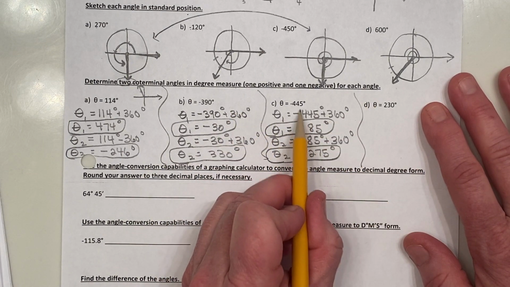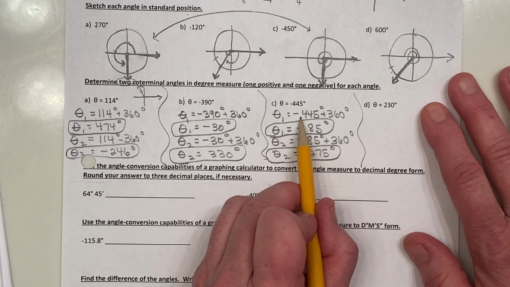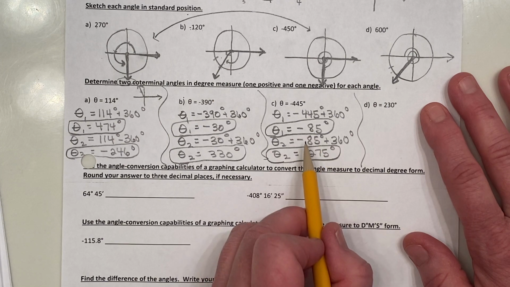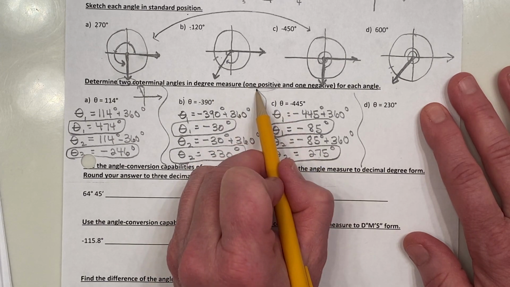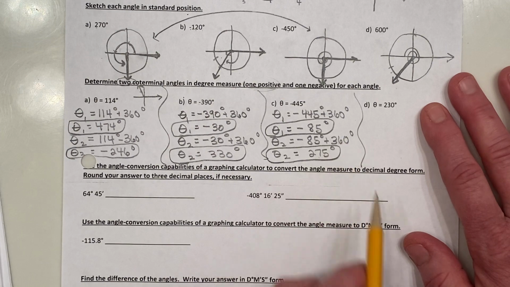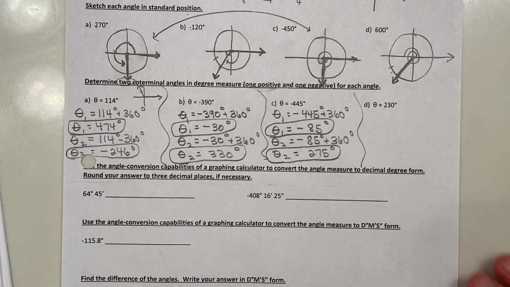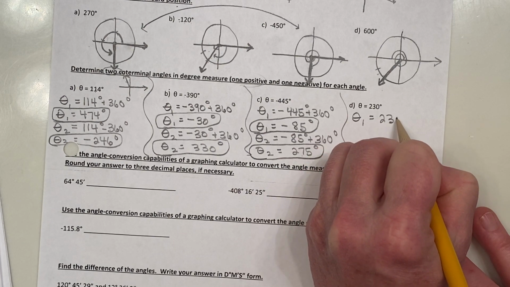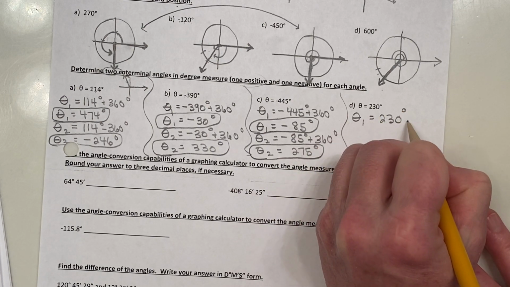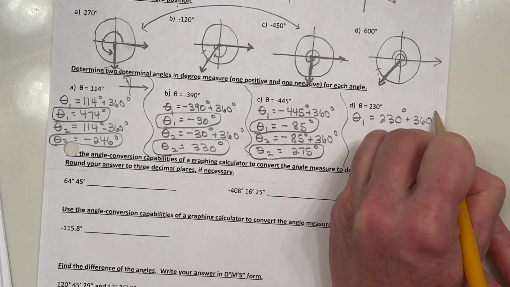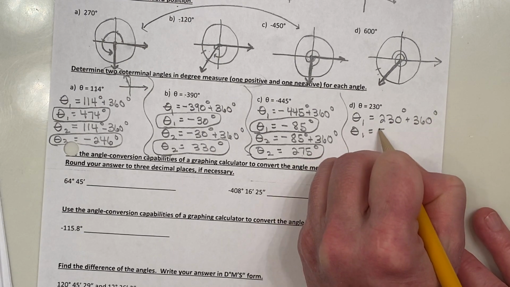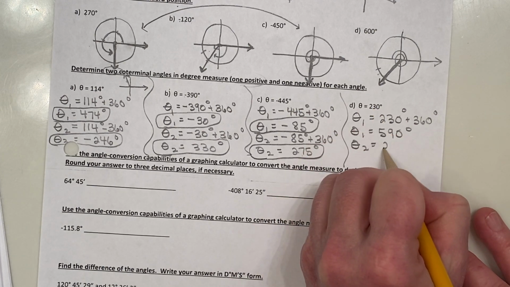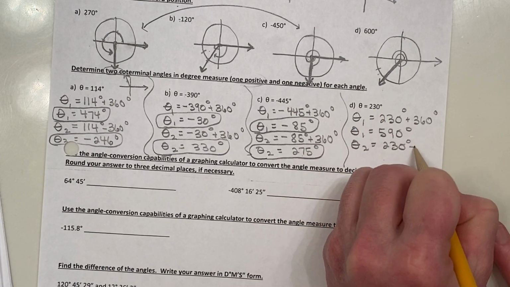Would it be okay to go ahead and subtract 360 from negative 445 degrees? Sure, that would just give us a negative coterminal angle, but to eventually get to a positive one, which we're being requested to find, I'd still have to add 360 degrees twice to get that one. I see 230 degrees. If I add 360, that would give me a positive measure. And if I took 230 and subtracted 360, I'd get a negative measure.